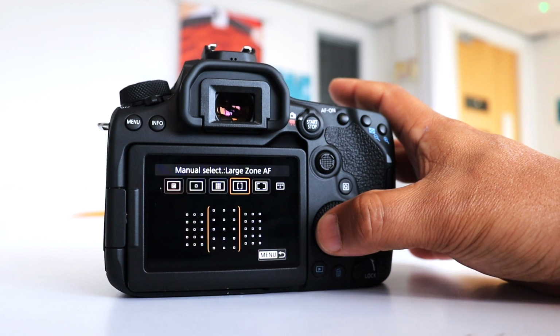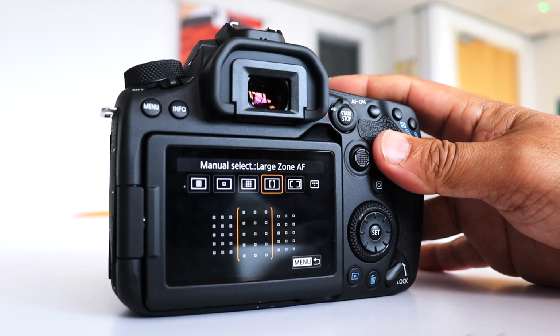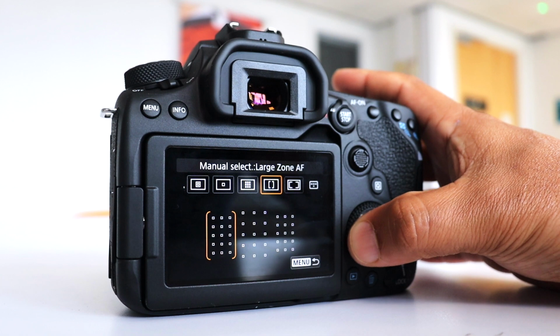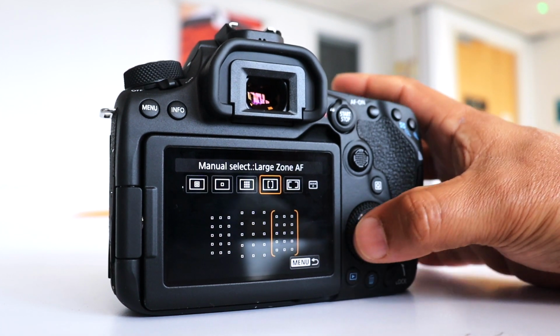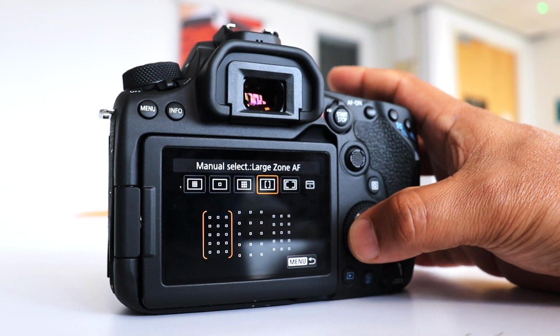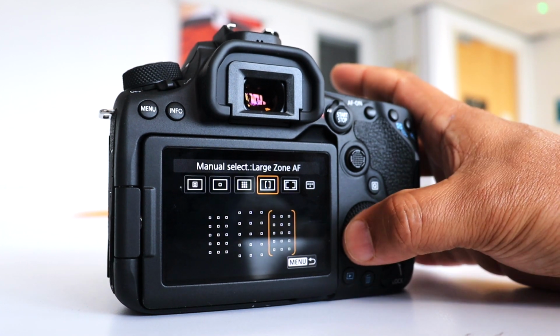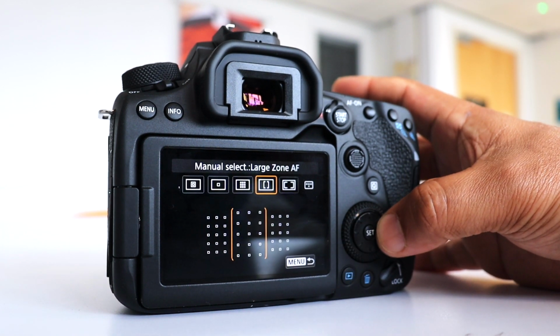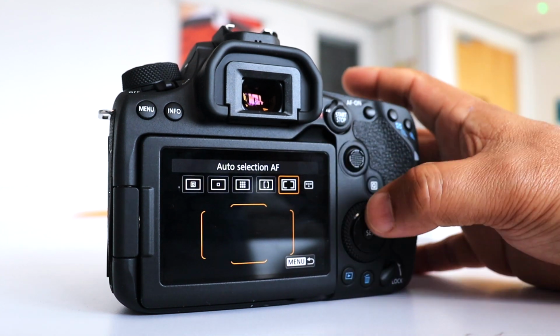I think some people will like this because they want more of the image in focus and less depth of field. So you would select a larger range of focal points within your frame. It gives you a larger perspective, but you can only select either the left, right, or the middle. The next one is automatic.